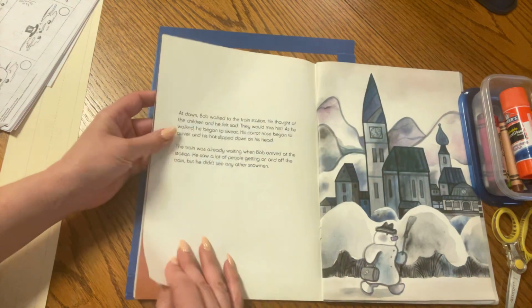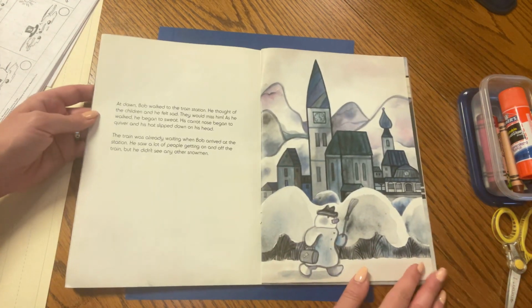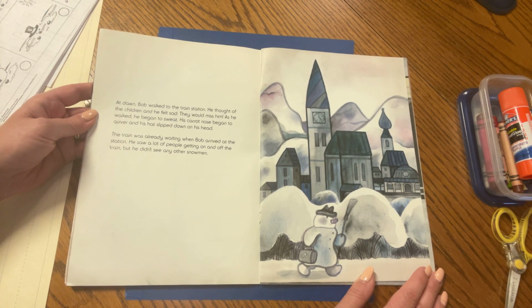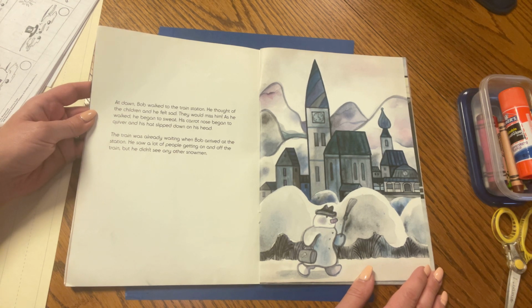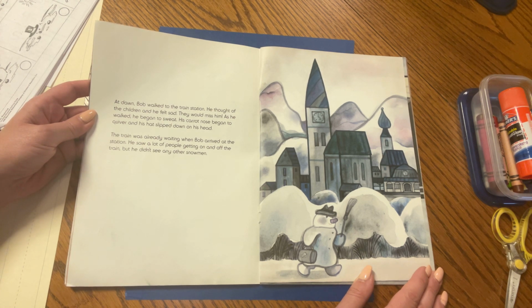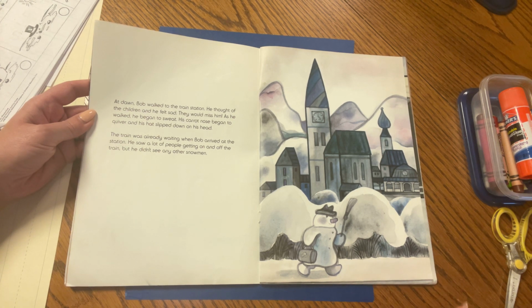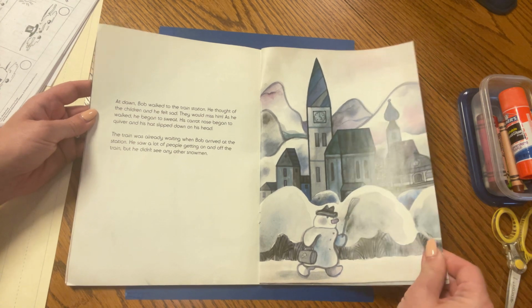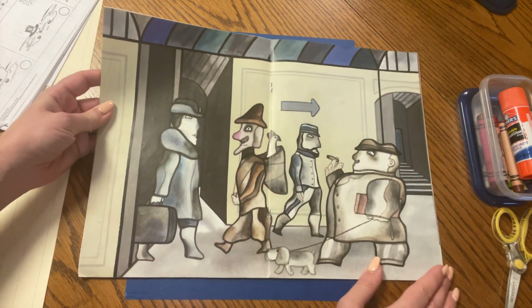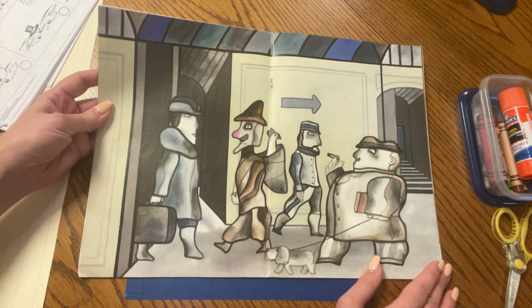Let's continue. At dawn, Bob walked to the train station. He thought of the children and he felt sad. They would miss him. As he walked, he began to sweat. His carrot nose began to quiver, and his hat slipped down on his head. Is he sweating, or is he starting to melt? Uh-oh. The train was already waiting when Bob arrived at the station. He saw a lot of people getting on and off the train, but he didn't see any other snowmen. There's all the people, even the little dogs, a chicken at the train station.